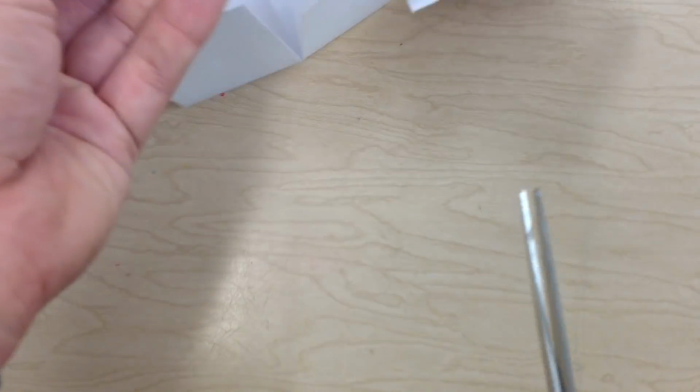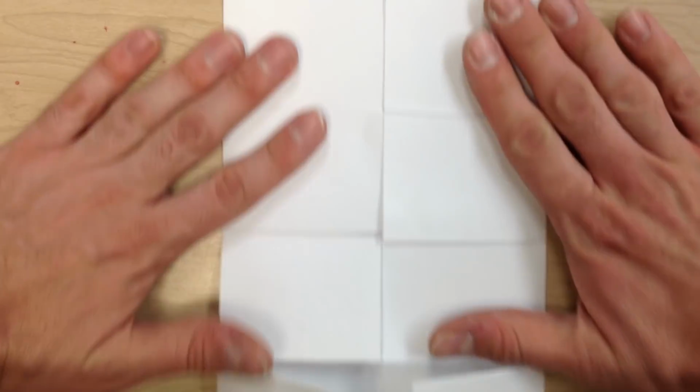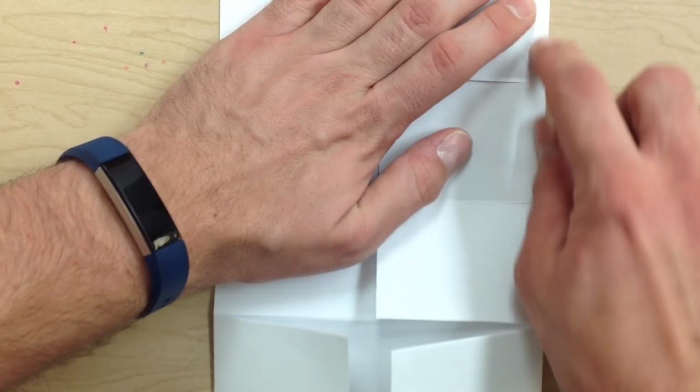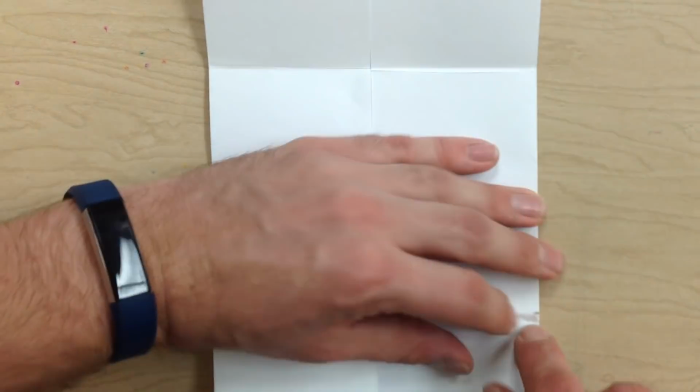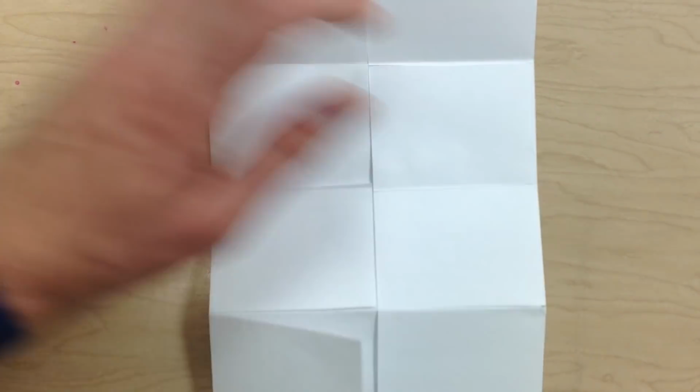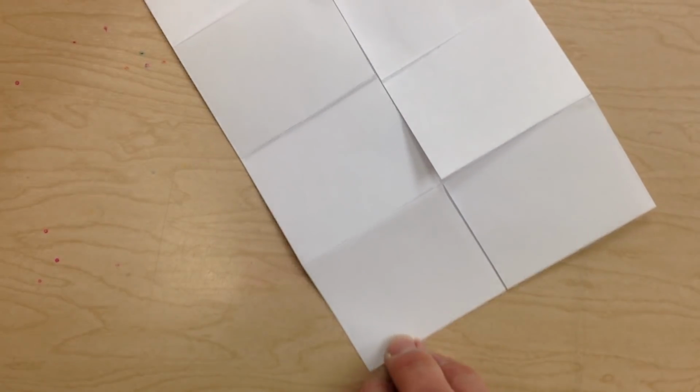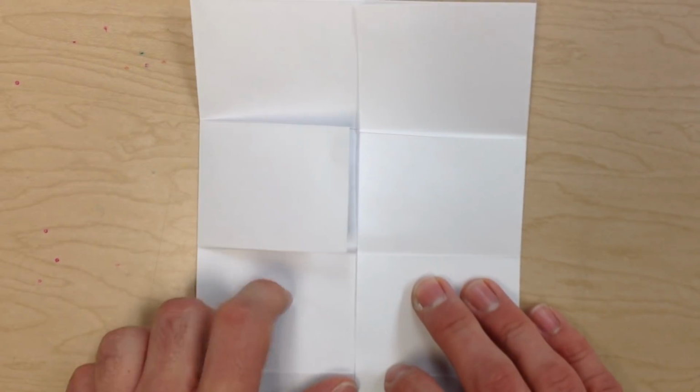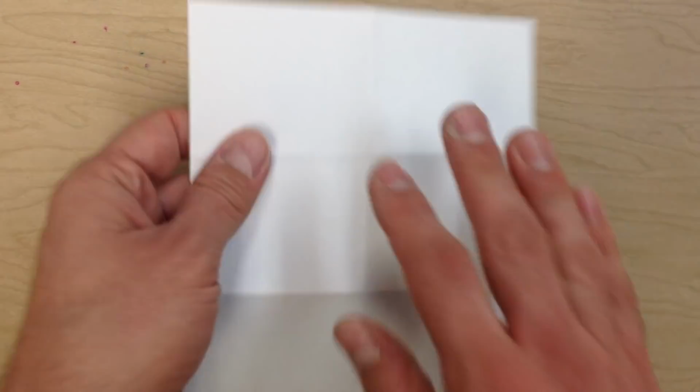And oh, that one went a little far. Oh well. So we have our 8 panels here. I'm going to make sure that I crease down the sides to be sure that I don't have any issues other than the one I just created when I ripped the paper. Alright, so I'm on the side that has the open panels. Let's go ahead and flip to the back side.